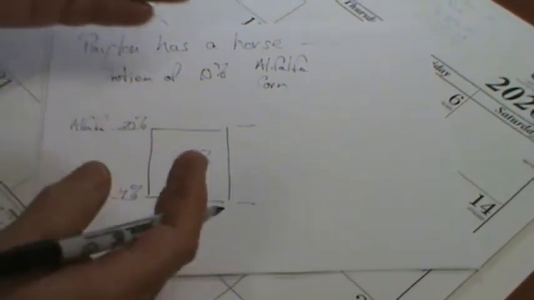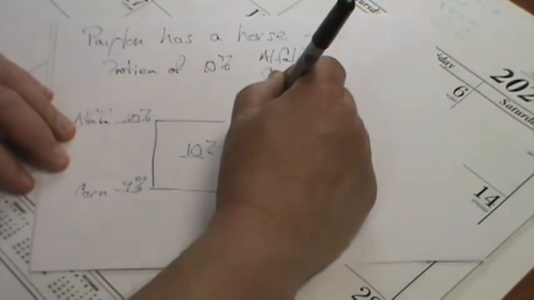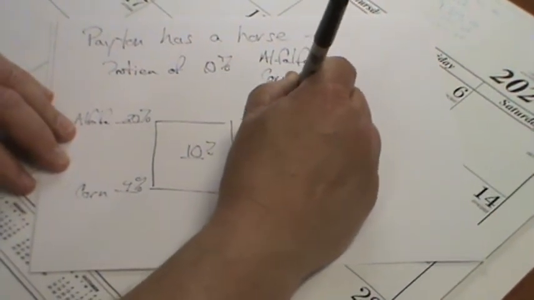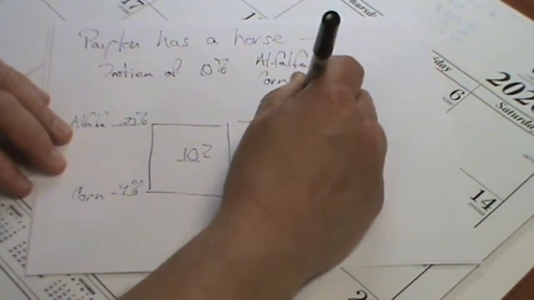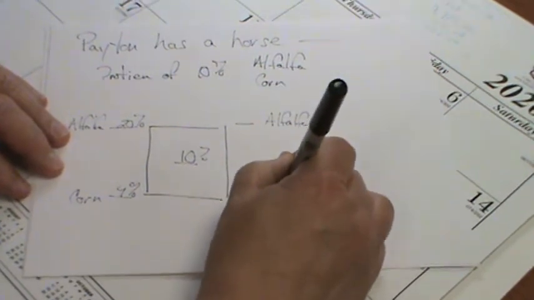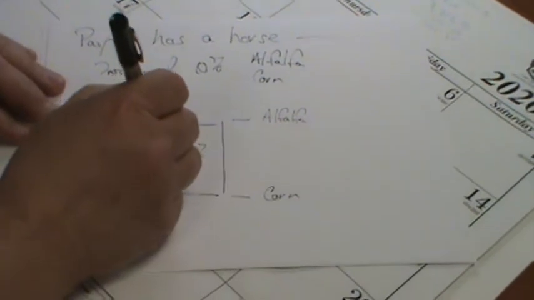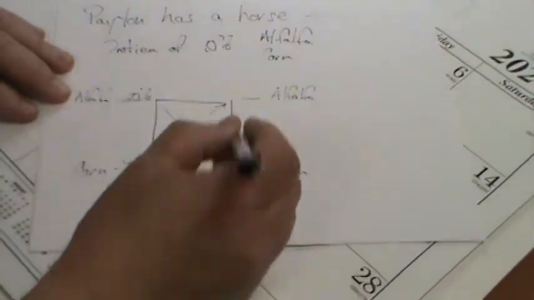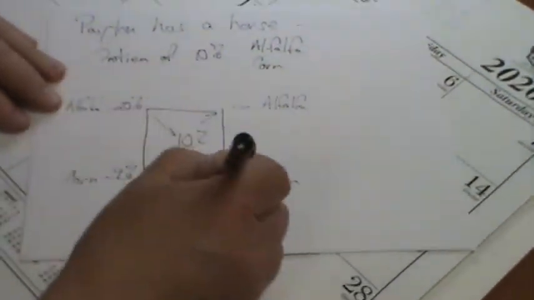All right, to do the Pearson Square, we're going to figure out how many parts alfalfa and how many parts of corn we're going to need. It's really simple. We're going to do a mathematical subtraction problem going crosswise.